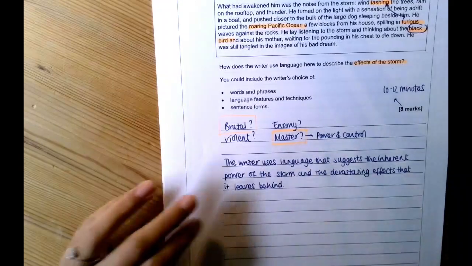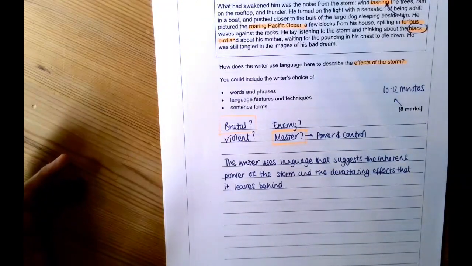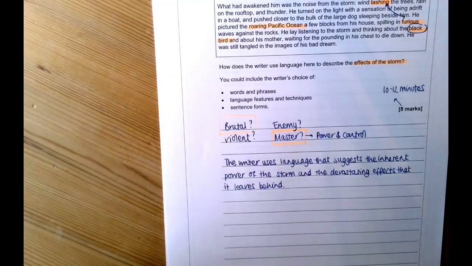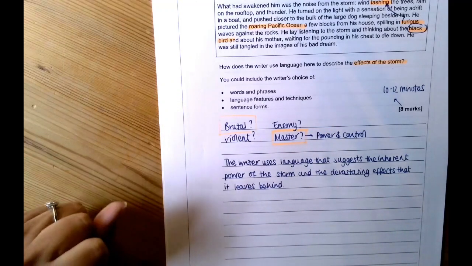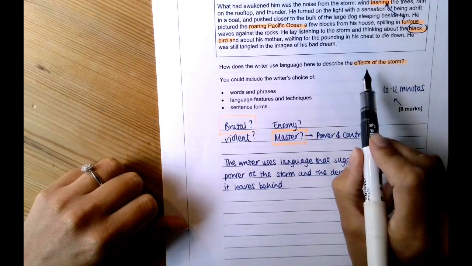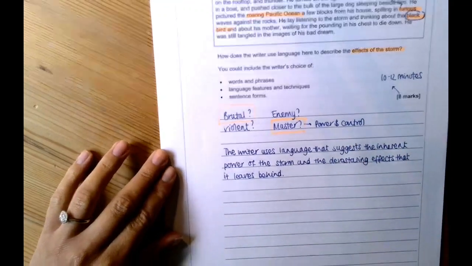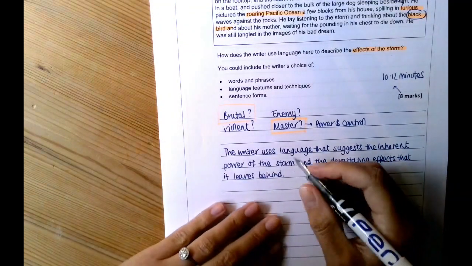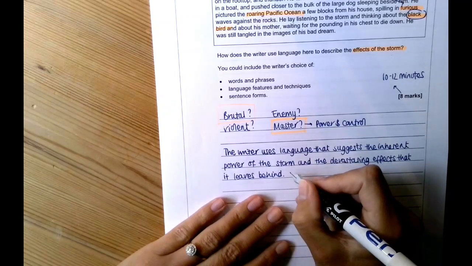Okay, that's my point, isn't it? That the writer uses language that suggests inherent power, so that the storm has got this power within it, and therefore that it can lead to devastating effects. Remember that the question is the effects of the storm. So the writer uses language that suggests the inherent power of the storm and the devastating effects that it leaves behind. Okay, I want you to use this word as an indicator now.